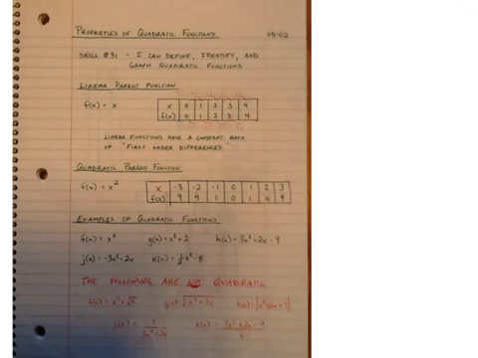This is your notes for page 05-02, Properties of Quadratic Functions, skill number 31. I can identify, define, and graph quadratic functions. We've seen the linear parent function shows a constant ratio between the first order differences. A quadratic parent function, however, does not have a constant ratio.